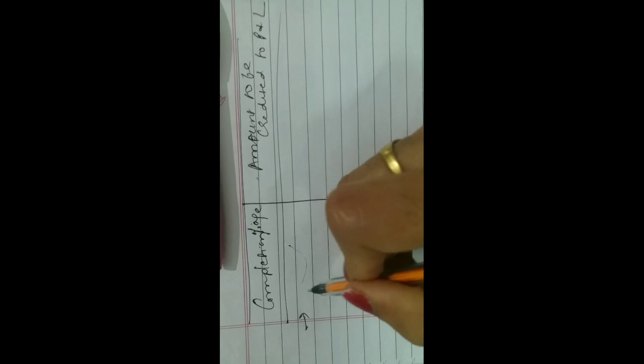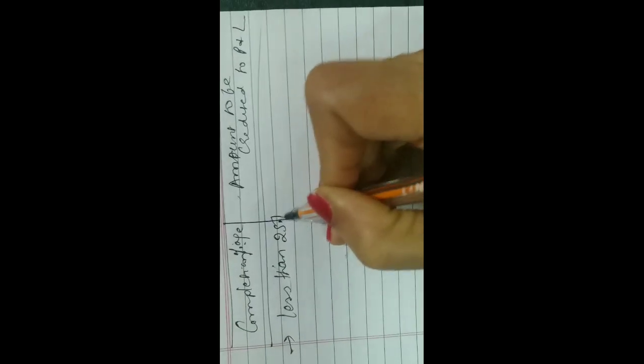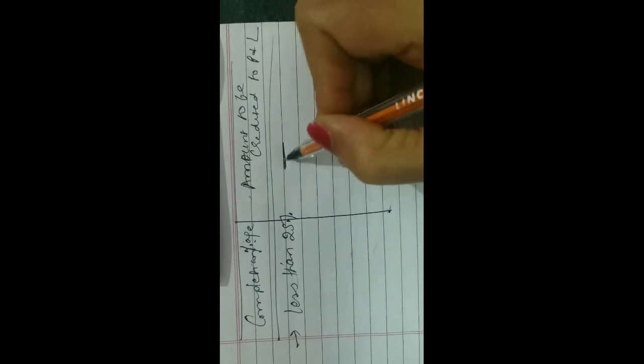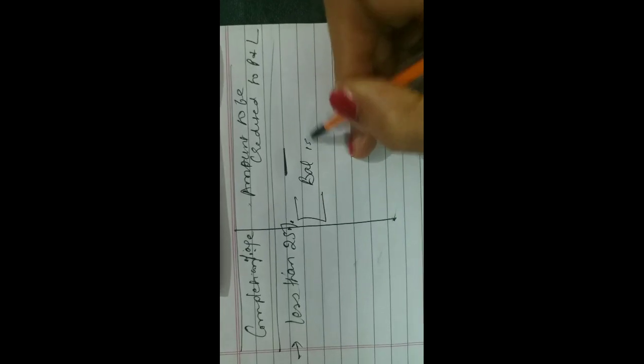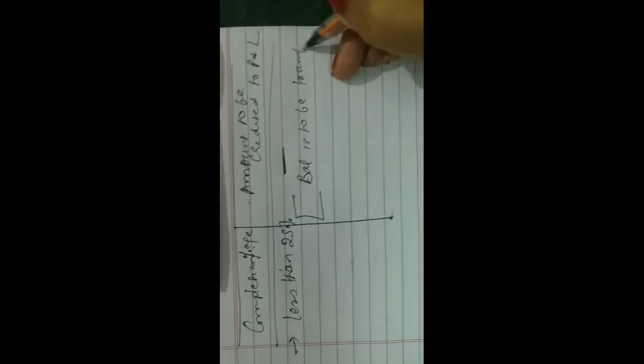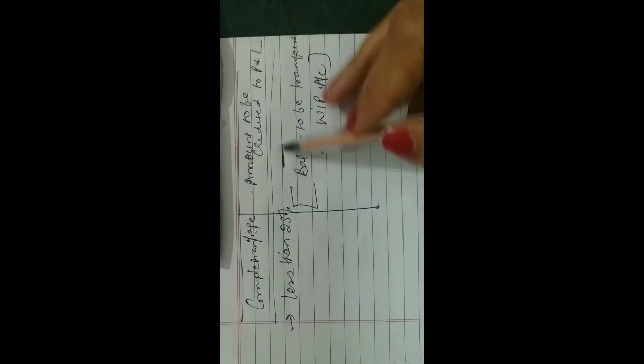So let's say if the work completed is less than 25%, then nothing is to be transferred to P&L. Instead, the balance is to be transferred to the work in progress account. So I'll be writing it like this: the balance is to be transferred to the work in progress account. Nothing will be credited to the P&L account.